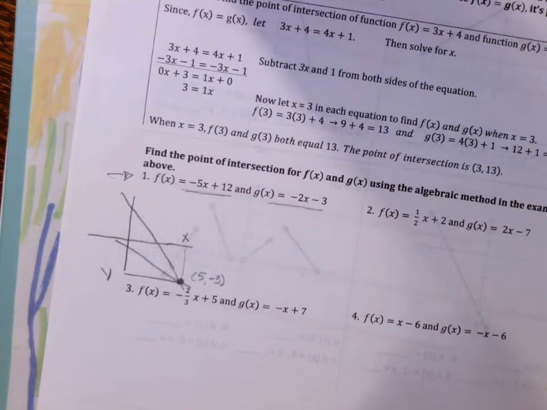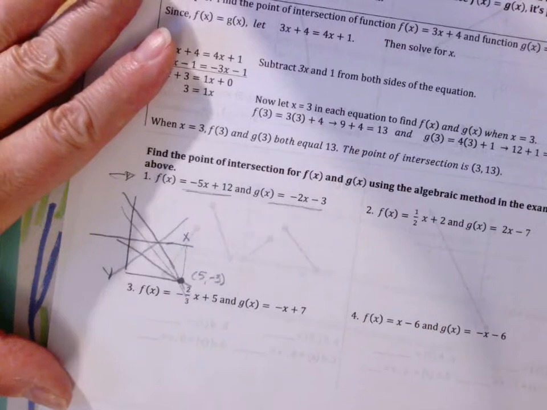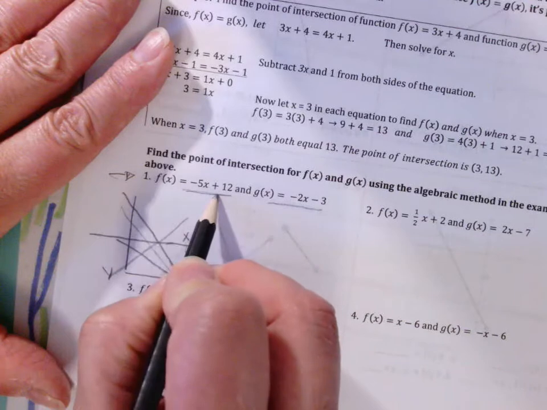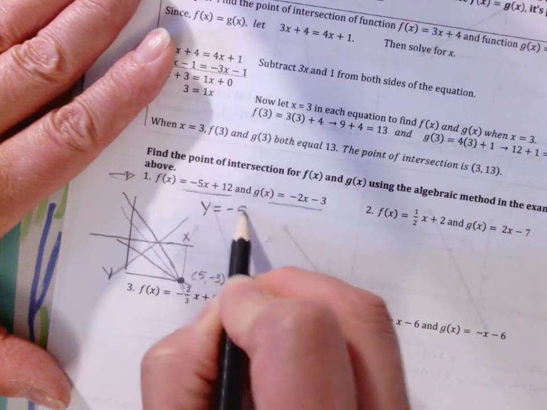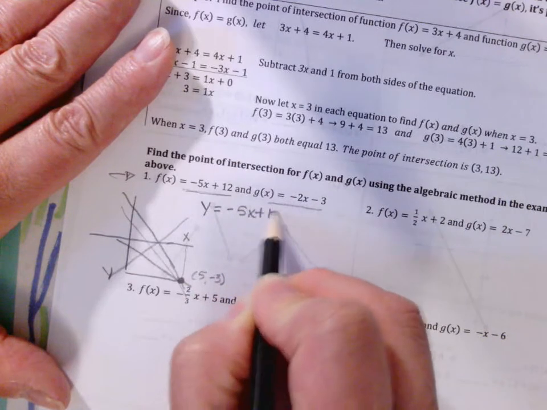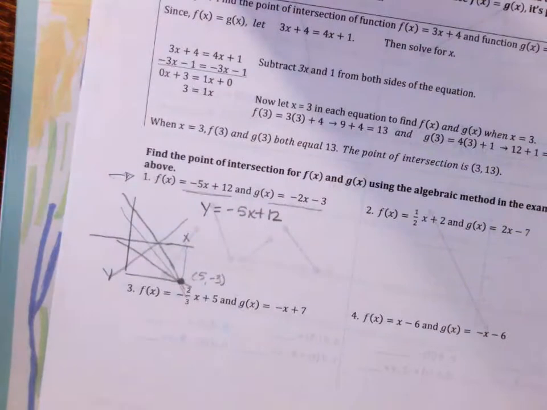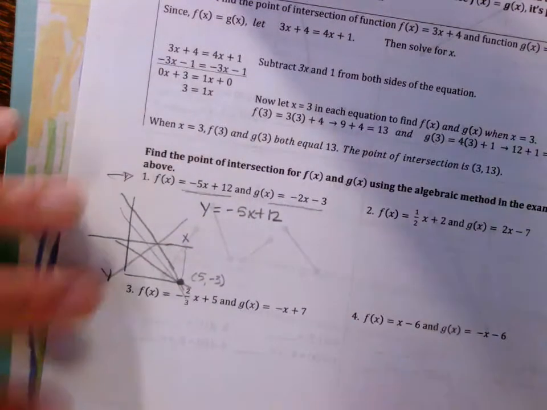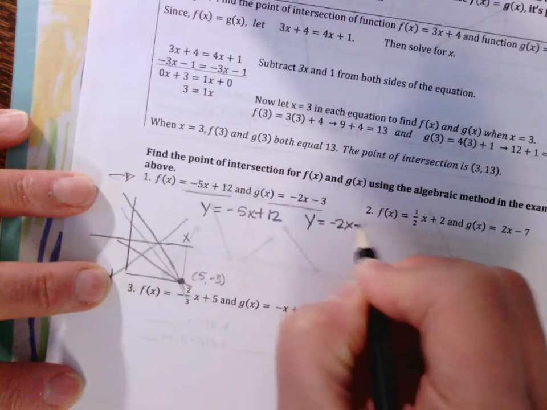So let's take a look at the equations and get some real numbers, because those were just hypothetical numbers. If we look at f of x, we can substitute y for the f of x part, because saying f of x is the same thing as saying y. And I can do that here for g of x as well.